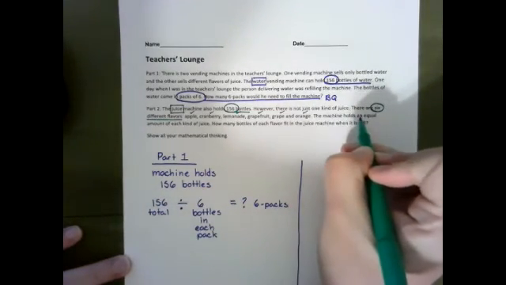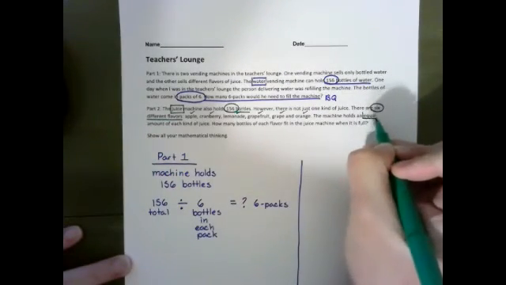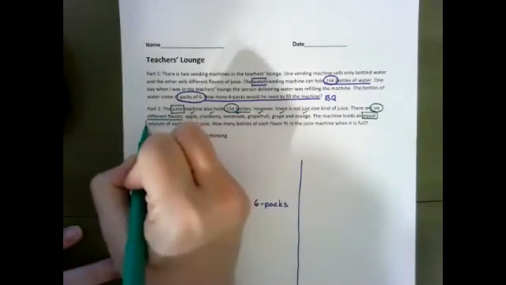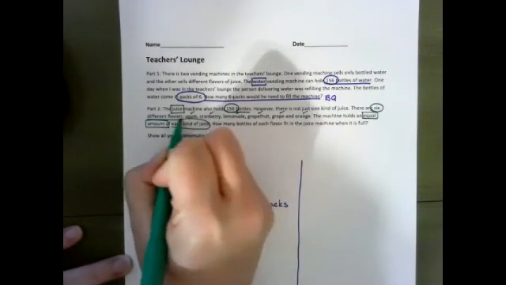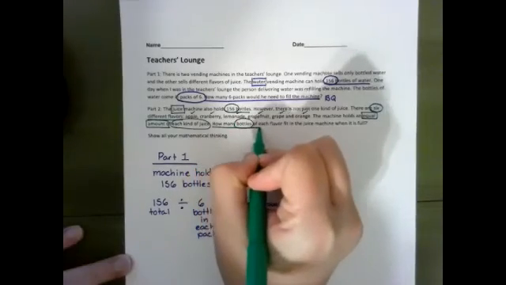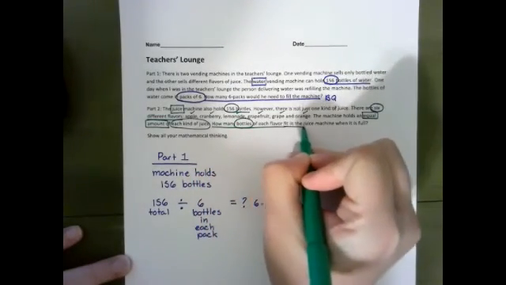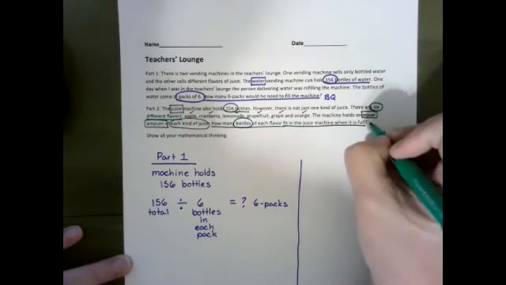The machine holds an equal amount of each kind of juice. That's important. Equal amount of each kind of juice. How many bottles of each flavor fit in the juice machine when it's full? Here's our big question.